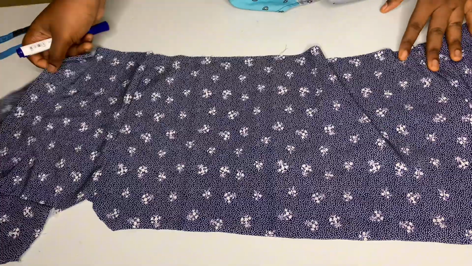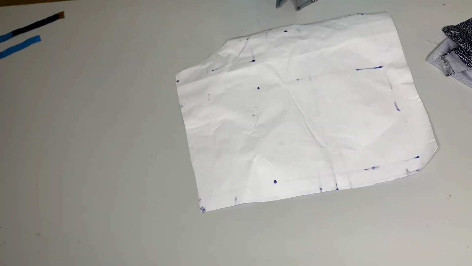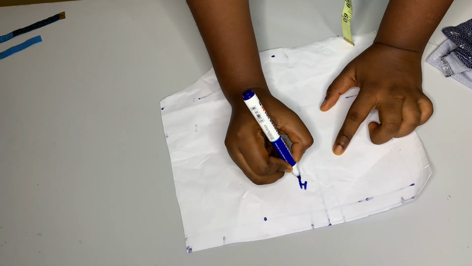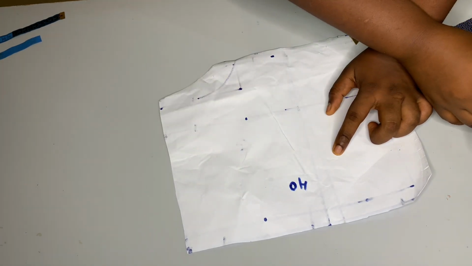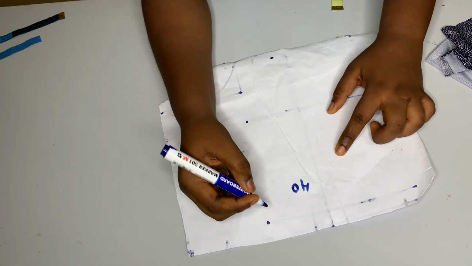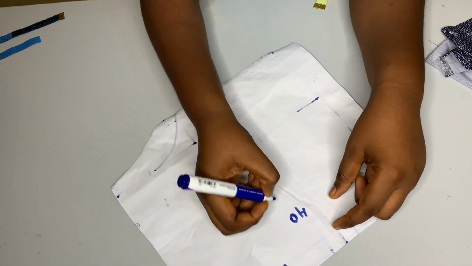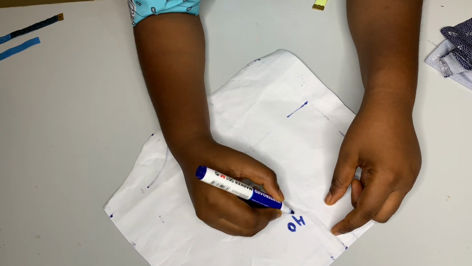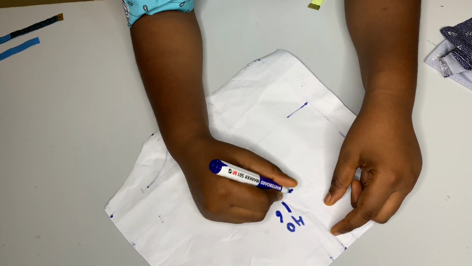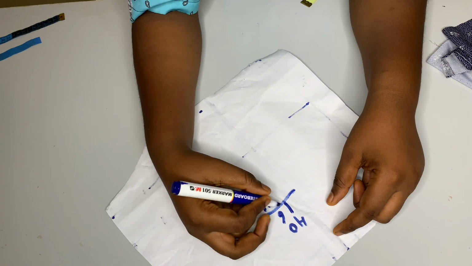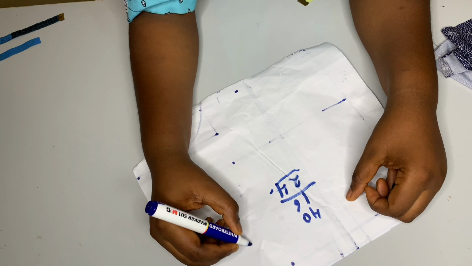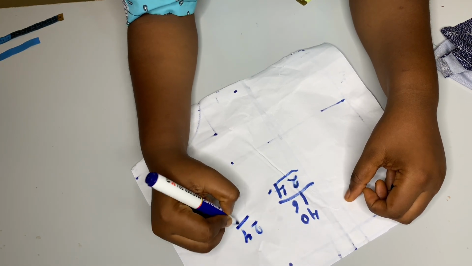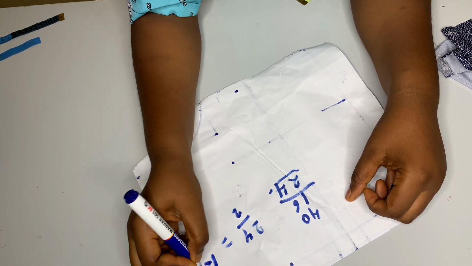This is what it looks like. So the next thing we're going to do is to fix the down part. So the full length of my dress is 40 inches with the allowance. So remember that the length of my top is 16 inches. So that will be my full length minus the 16 inches. That will give me 24. So this 24, I'm going to divide it into 2. 24 divided by 2, that will give me 12.